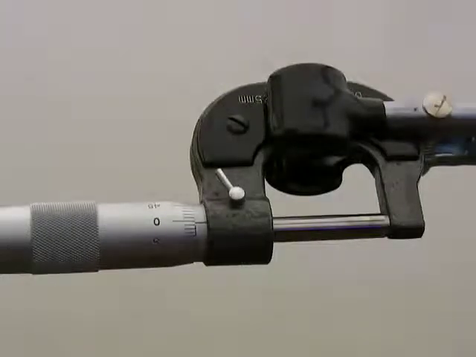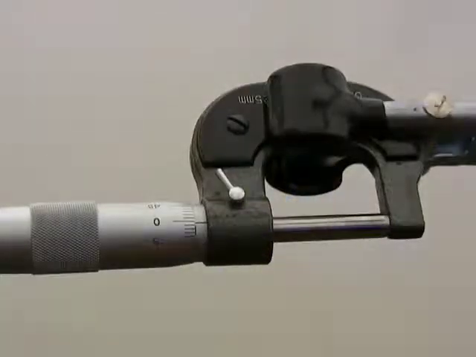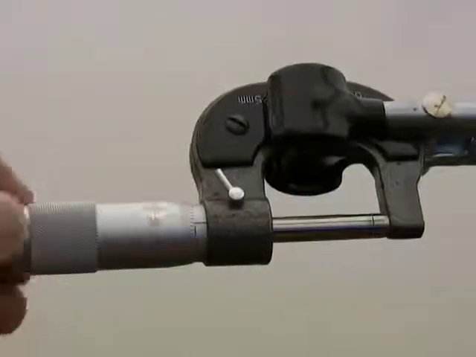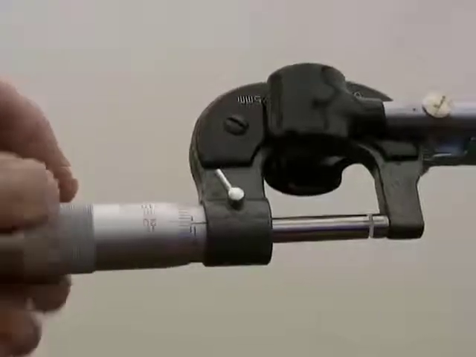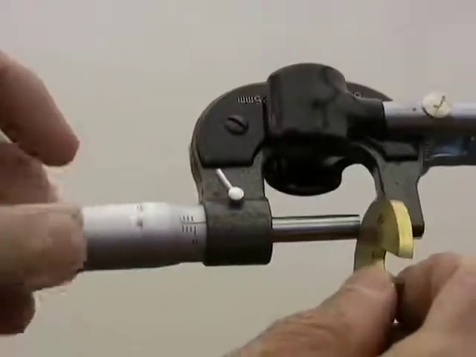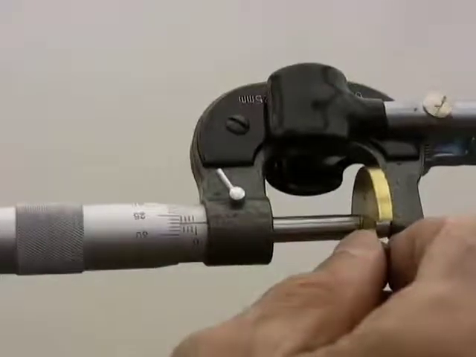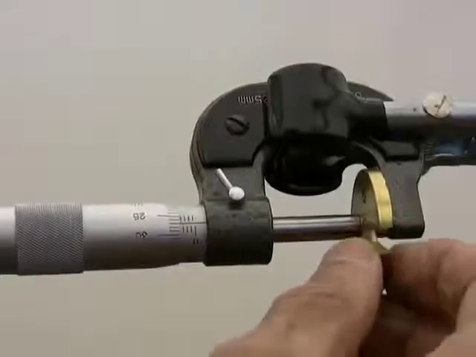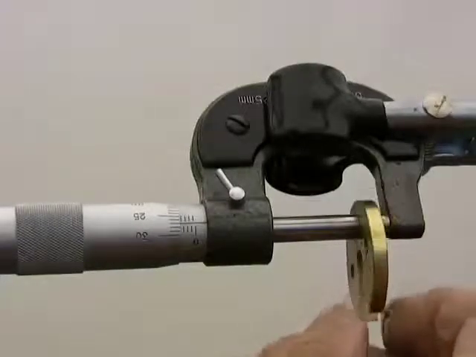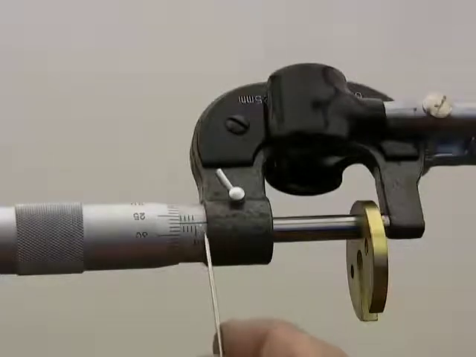How do we use this instrument? I want to measure the thickness of this object. So what I do is, I first work the screw back to create enough space. And once I have enough space, I can insert this in between and work the screw until you hear that sound. And now you must look for the reading on the linear scale. What is the reading on the linear scale?